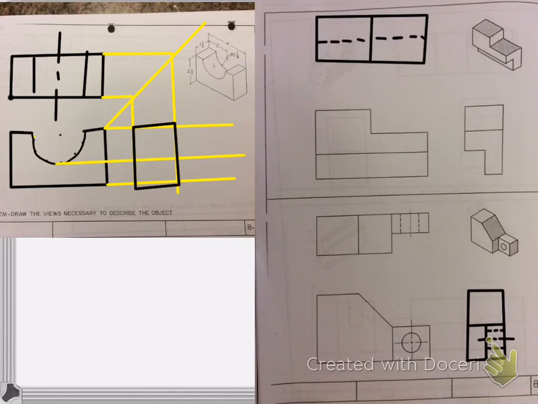It is our hidden line. Zoom in, you can get stuff done a little better. There we go. Then go back and erase everything that is not supposed to be there. And get rid of it. Now you have your multi-view drawing.